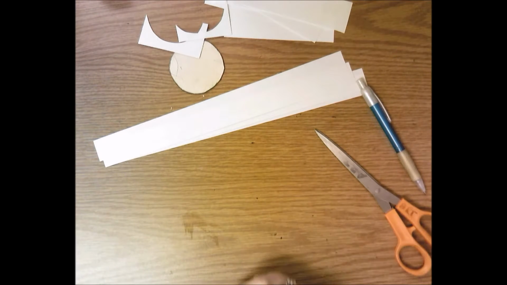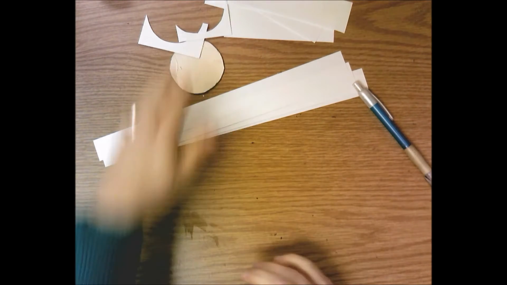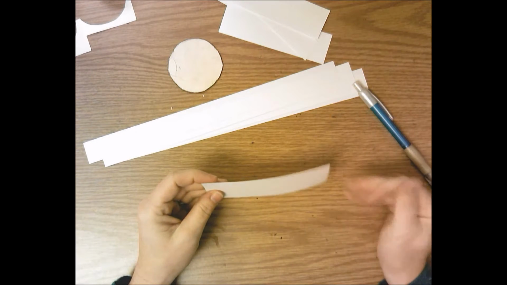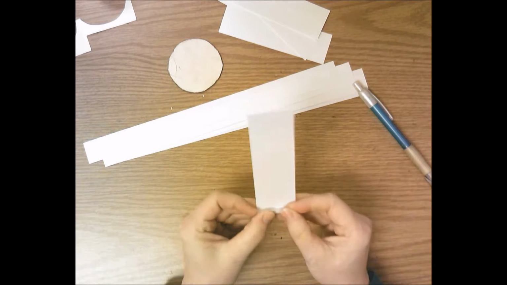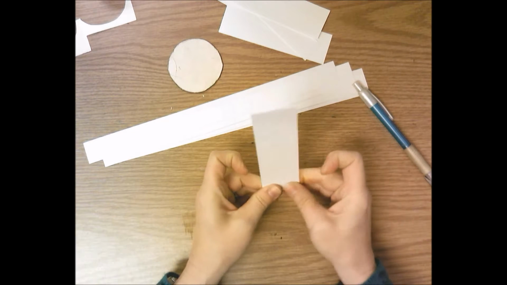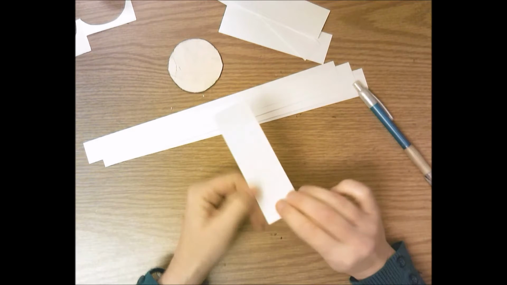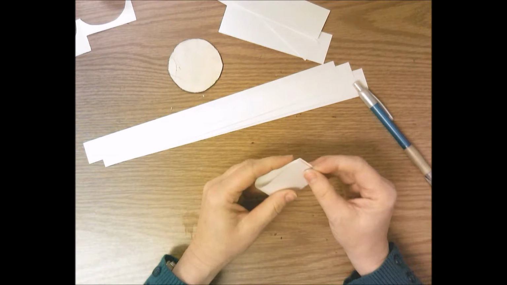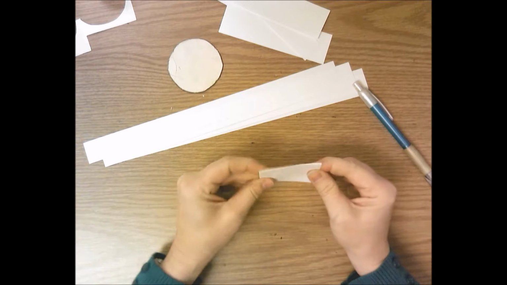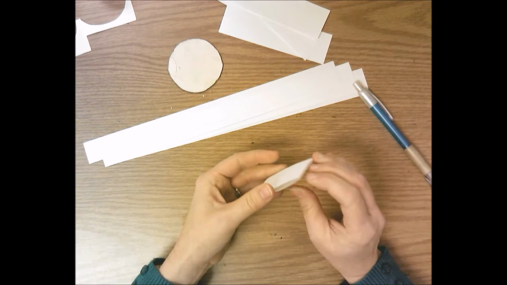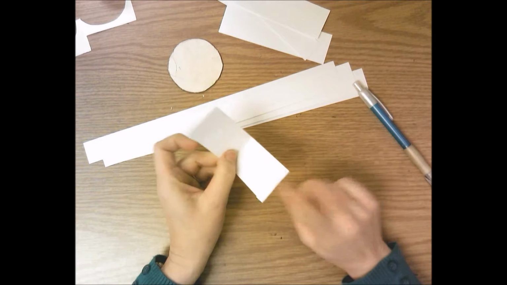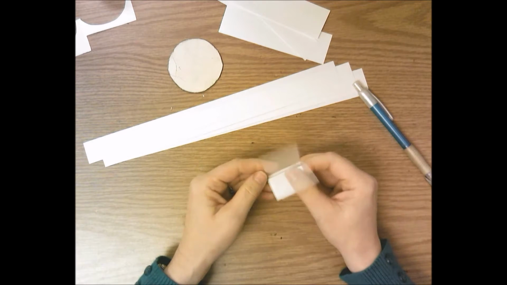Okay, a rectangular prism. Basically, it's you taking a strip of paper and making a square out of it. So the first thing that you do is you fold a tiny little edge over for a tab. Then you take this paper and fold it in half, find the middle, open it back up, and then bring both sides to the middle.